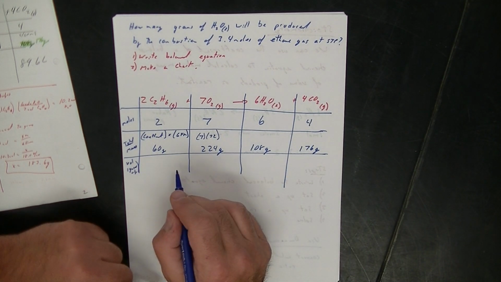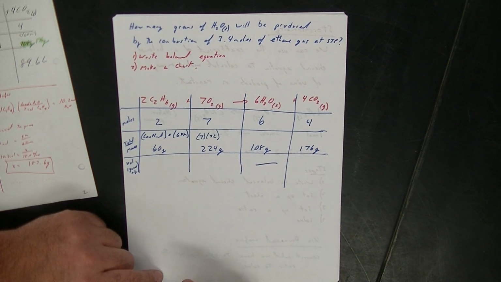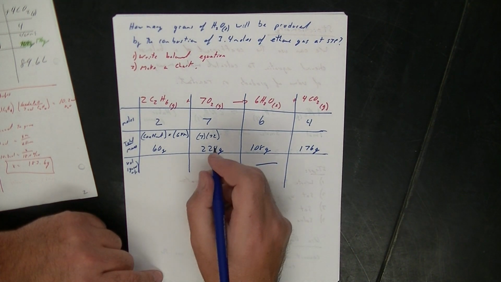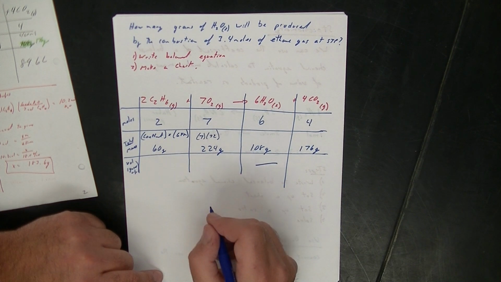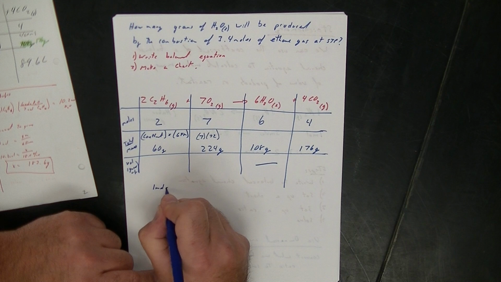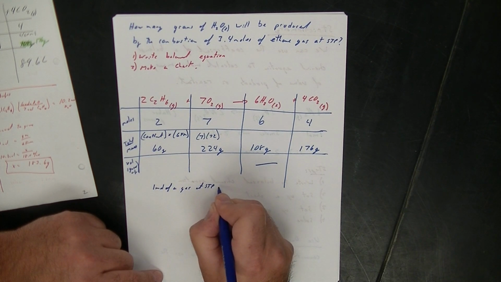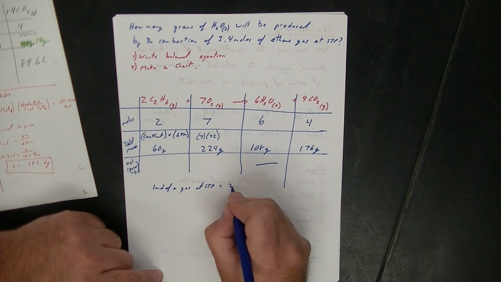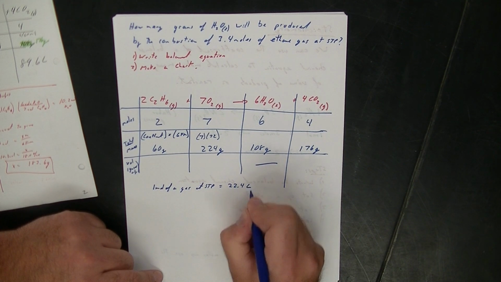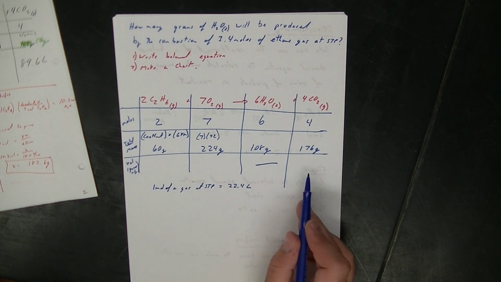Now, volume is for gases only, so it's not going to be this one. We can't use that one. If you remember back, 1 mole of a gas at STP has a volume of 22.4 liters. And we can use that relationship here.